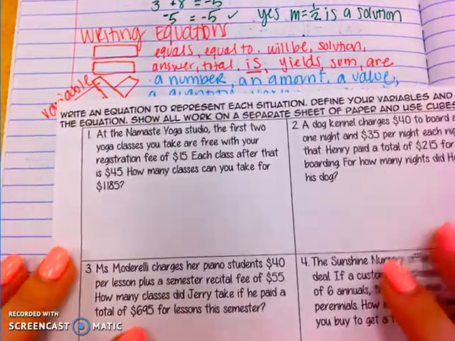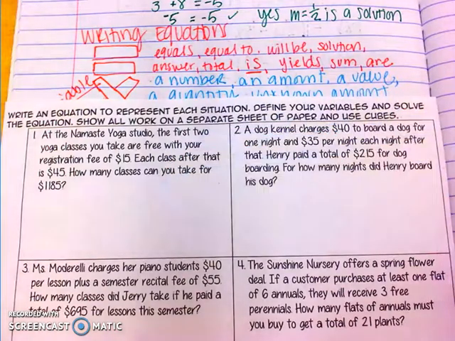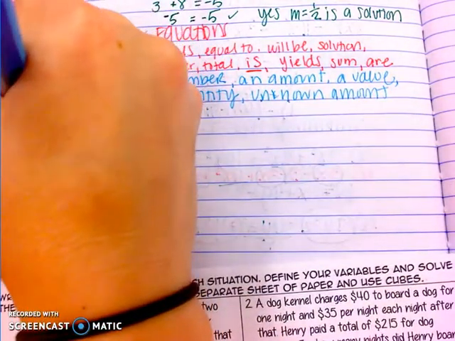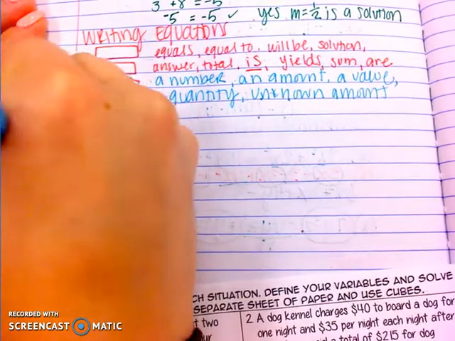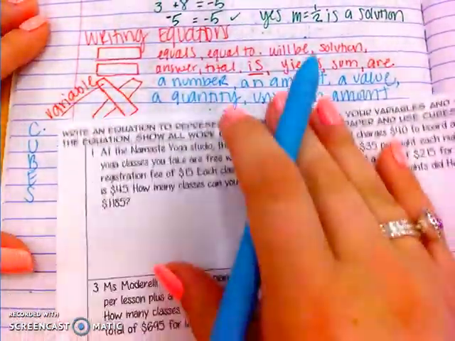Now we're going to look at some word problems, and we're going to write equations given a word problem. I encourage you to use CUBES. Okay, that's C-U-B-E-S. We're going to circle the numbers.